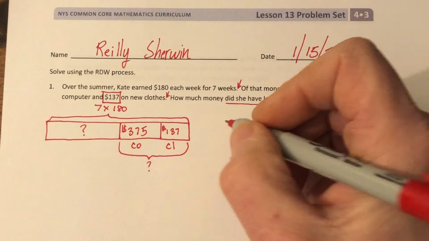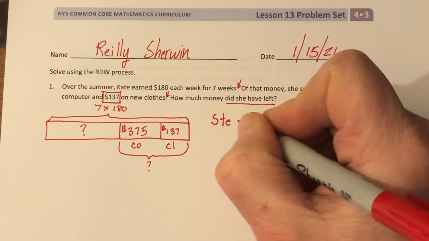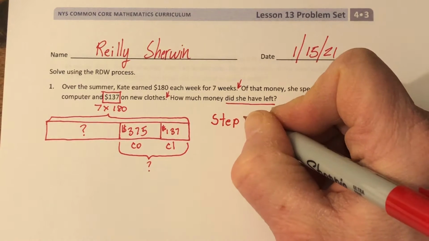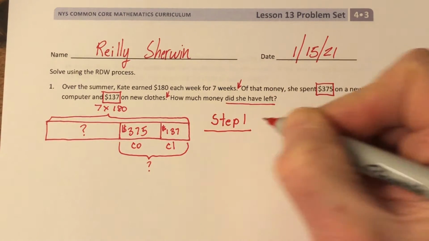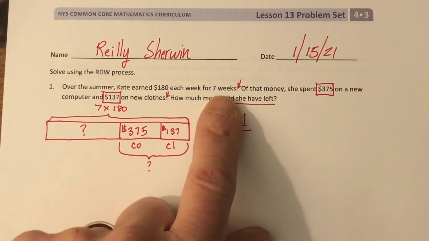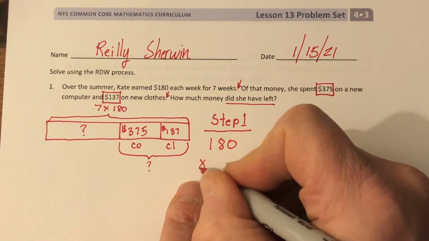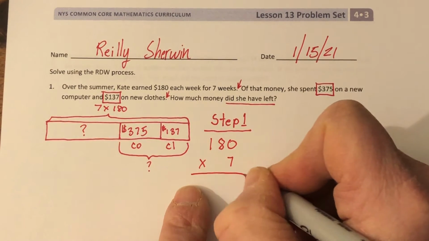Okay, so I'm going to write this out in steps. Let's find out the total amount she made, okay? Because the more I talk, the more confusing it gets. So step 1 is to find out how much she made for those 7 weeks. So it's $180 times 7. Okay. So I'm going to do that.